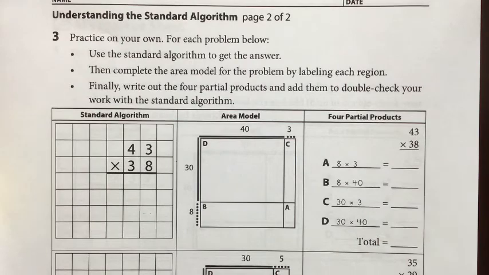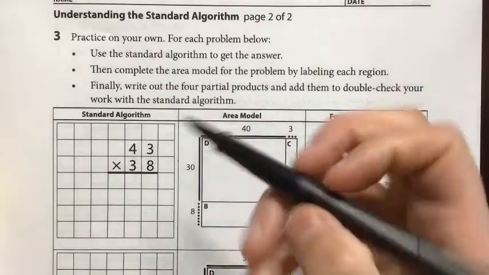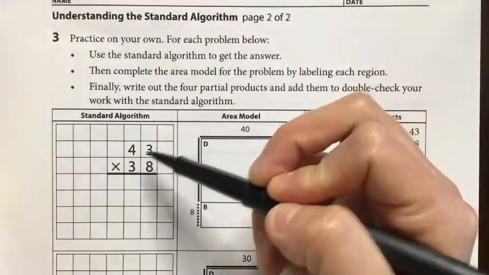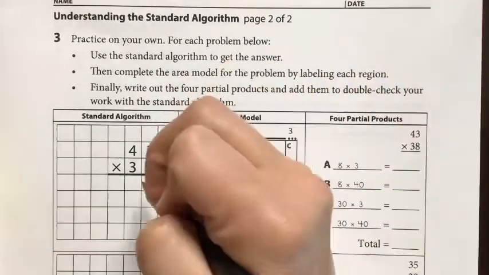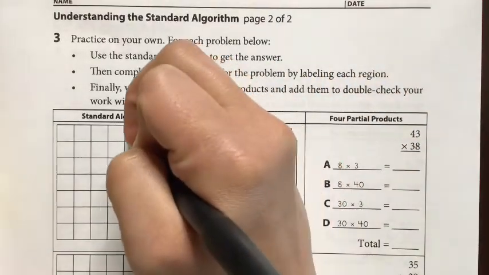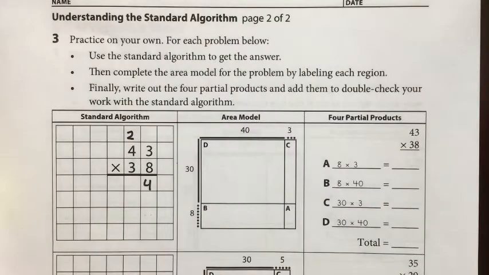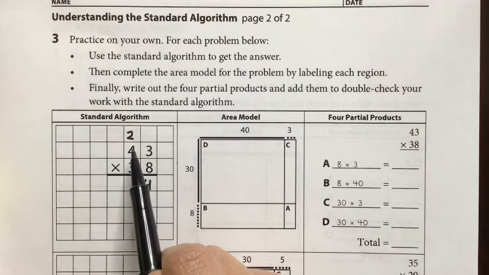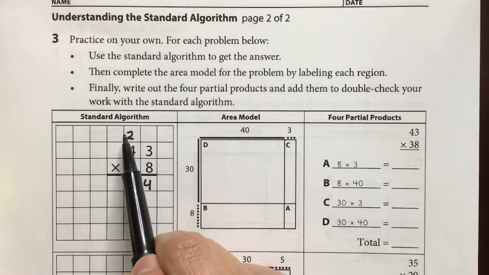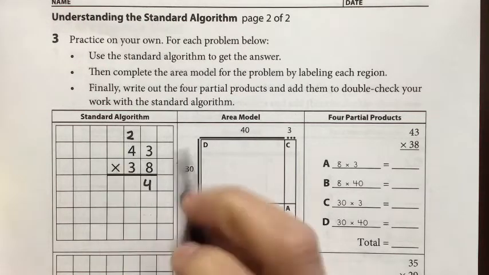Go ahead and use the standard algorithm for 43 times 38. So I'm going to start with the ones place. 3 times 8. So I'm going to start here. 3 times 8 is 24. Regroup the 2. So every box has its own digit. Okay, so now I'm going to go 8 times 4. Remember, this is actually 8 times 40, but we call it 4. 8 times 4, 32, plus 2 is 34.